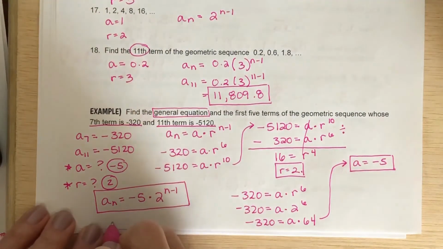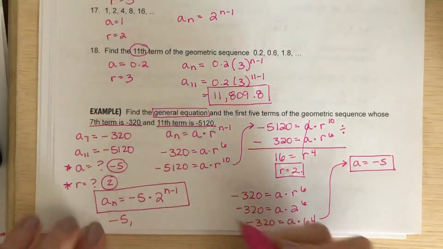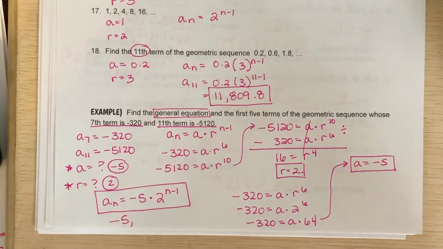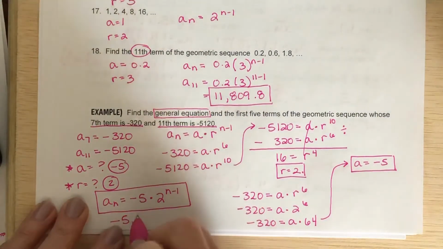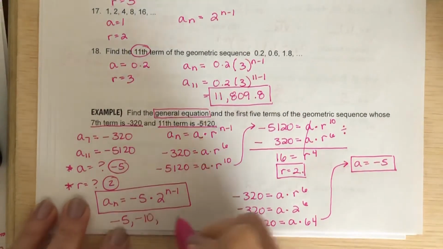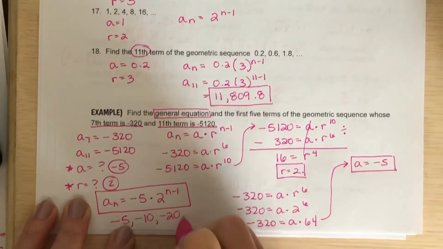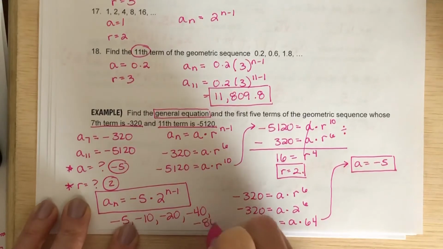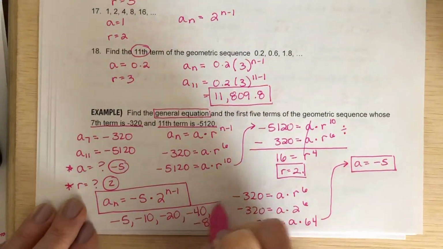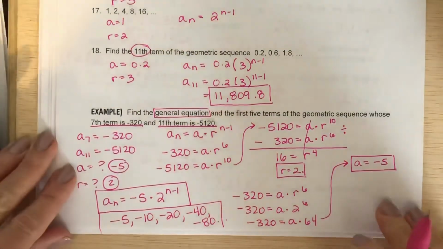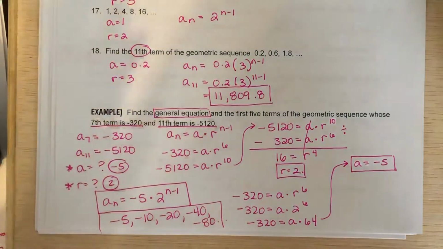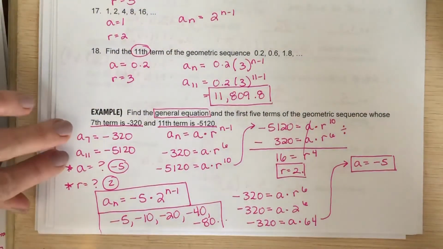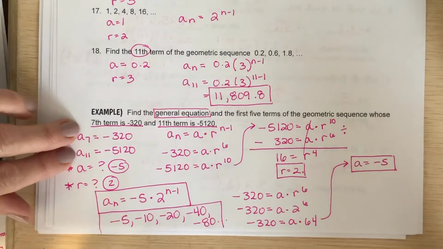And then my first 5 numbers, I could squeeze them in under here. My first one is negative 5. Each one is being multiplied by 2, so I'm just going to multiply by 2. Negative 5 times 2 is negative 10. Times 2 is negative 20, times 2 is negative 40, times 2 is negative 80, and they would continue on, so on and so forth. There we go.